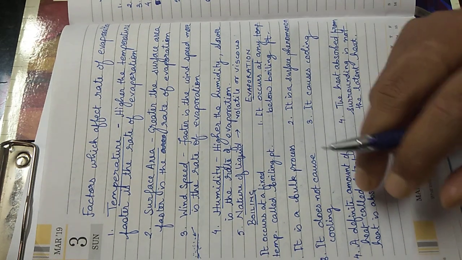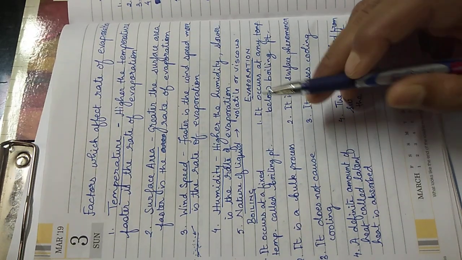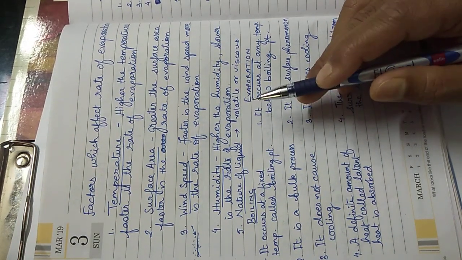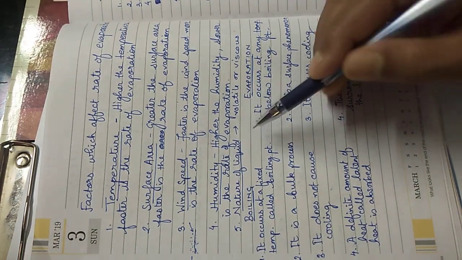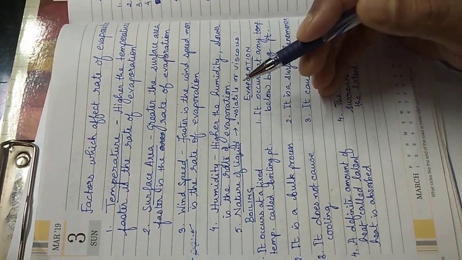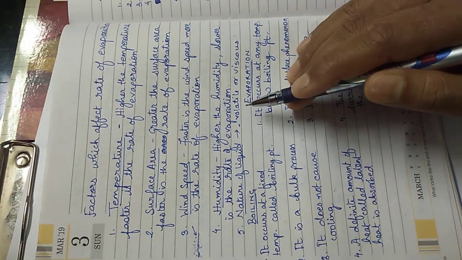So which will evaporate faster? Obviously it is nail polish remover, because the interparticle force of attraction among the molecules is less. So by taking little heat they can easily vaporize. Such liquids are called volatile. Petrol, nail polish remover, alcohol, ethanol, all those are volatile liquids.